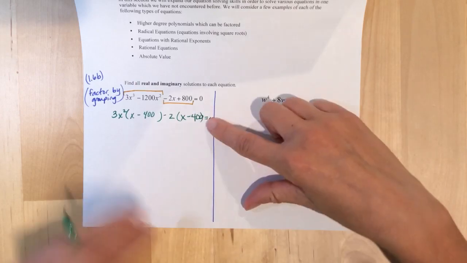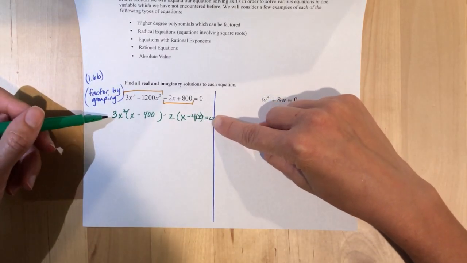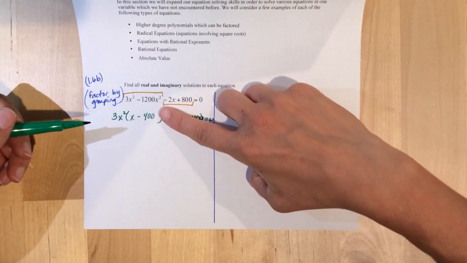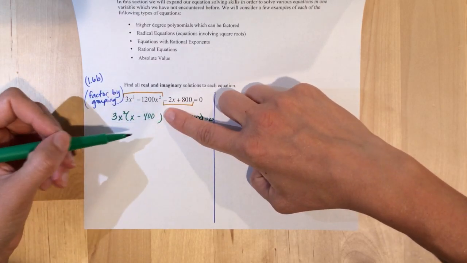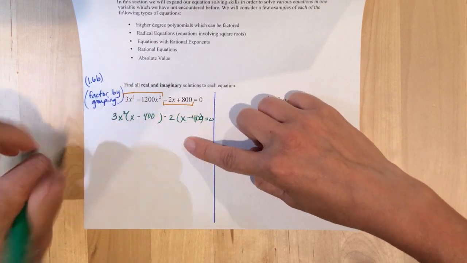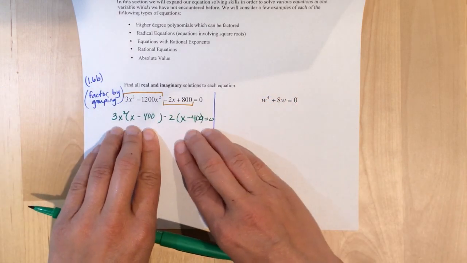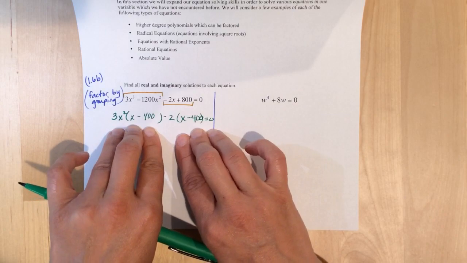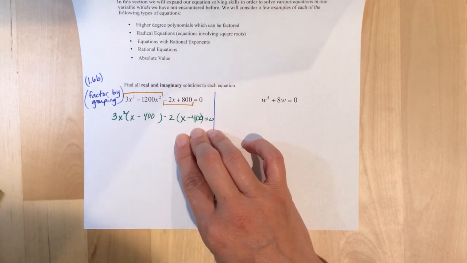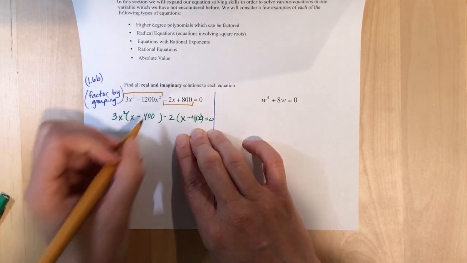Now, looking at this line, here's an expression, right? Here's a term minus a term. What do these two terms now, specifically on purpose, have in common? X minus 400.